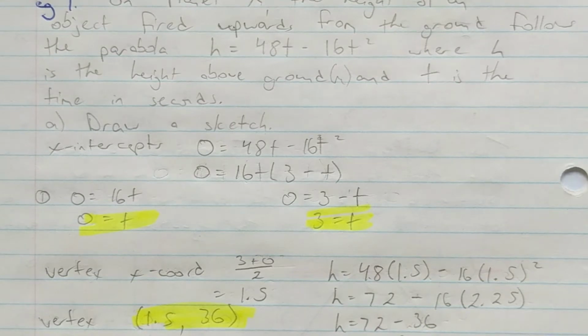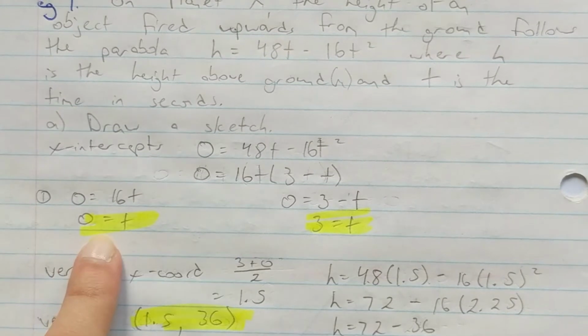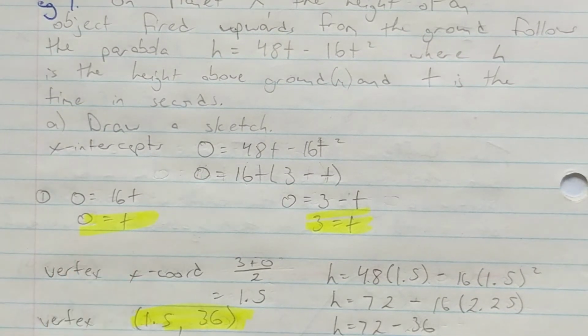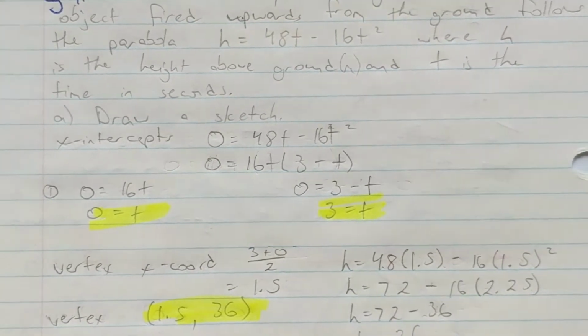Last but not least, I need to find my y-intercept. It's pretty obvious that it's going to be at 0 because my first x-intercept is also at 0. But let's just do it for good measure.